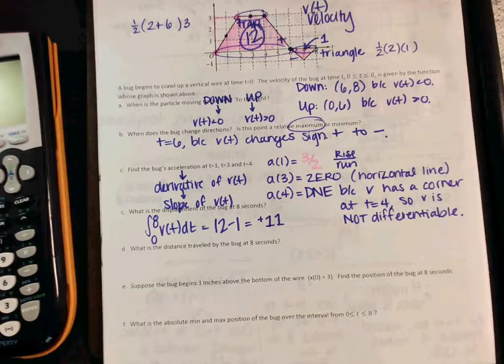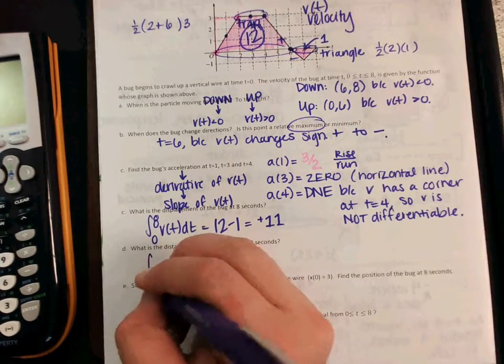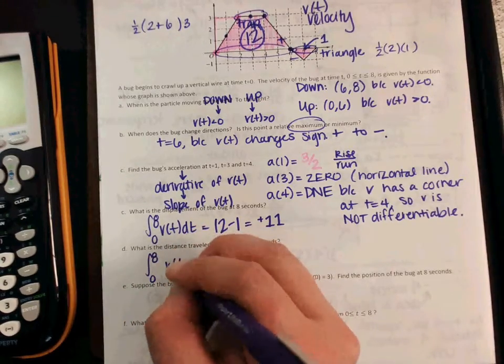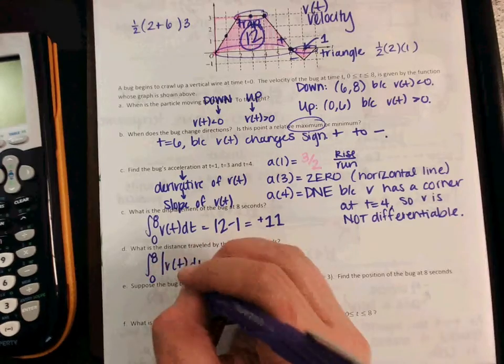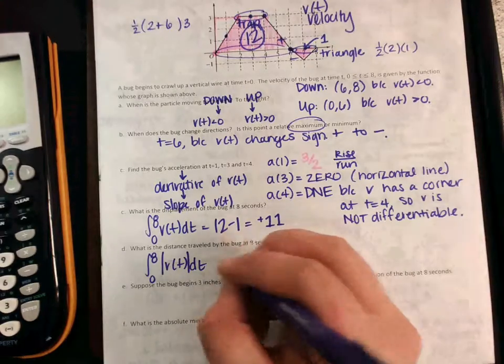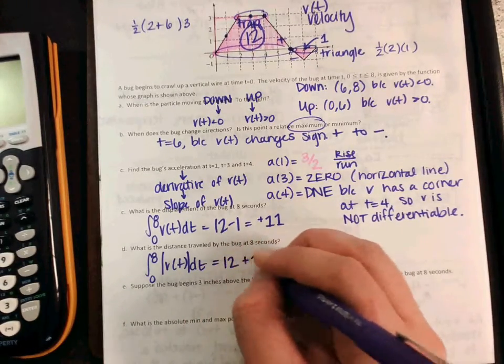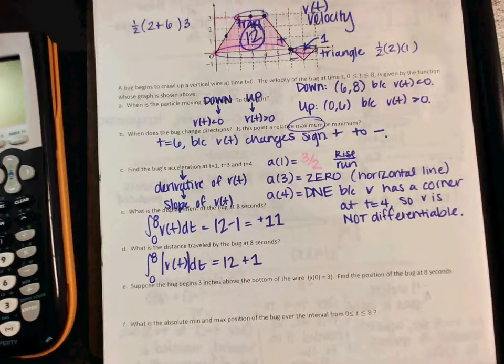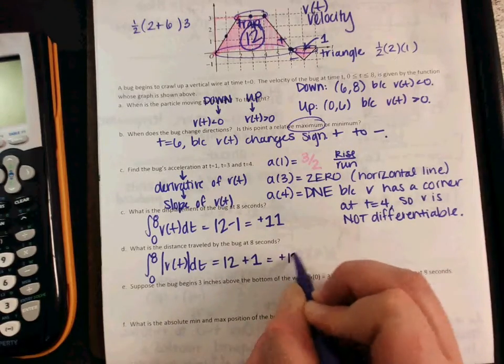This time I want distance traveled. What would I change in my integral? Still 0 to 8. Absolute value of velocity. Because remember that distance is not allowed to be negative. And then instead of 12 and negative 1, I'd use positive 12 and positive 1. You would make each of those parts a positive value, which means my distance would be 13.